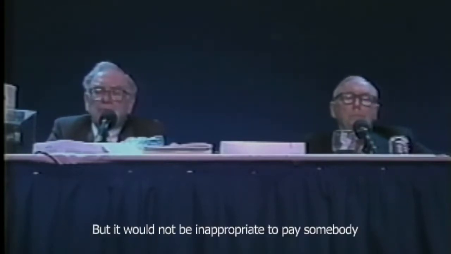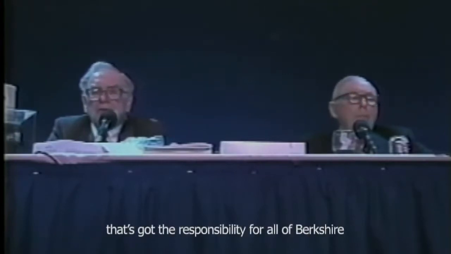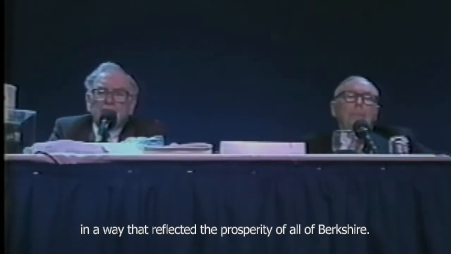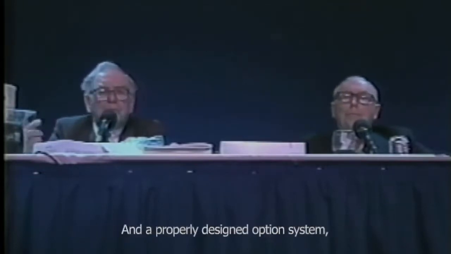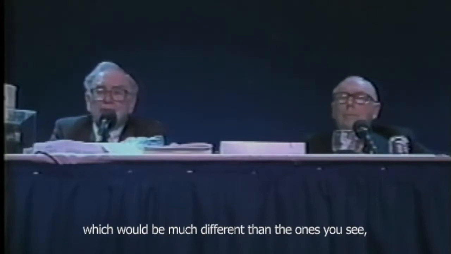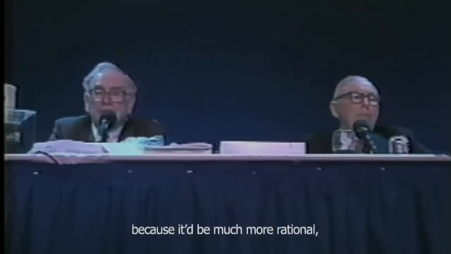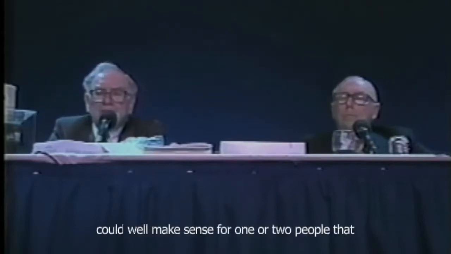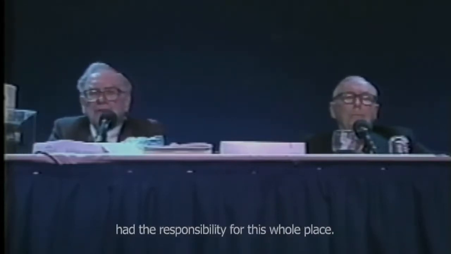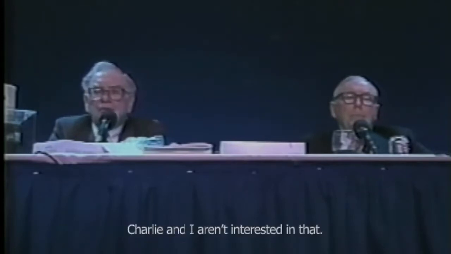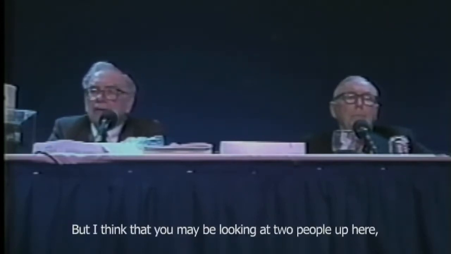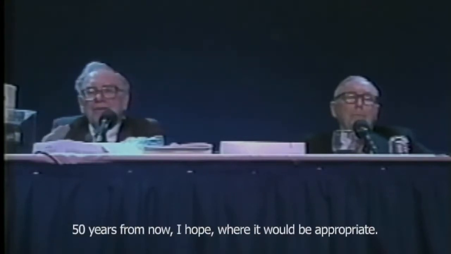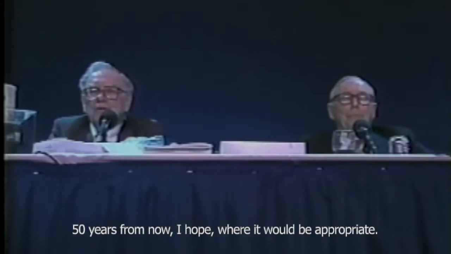But it would not be inappropriate to pay somebody that's got the responsibility for all of Berkshire in a way that reflected the prosperity of all of Berkshire. And a properly designed option system, which would be much different than the ones you see, because it'd be much more rational, could well make sense for one or two people that had the responsibility for this whole place. Charlie and I aren't interested in that, but I think that you may be looking at two people up here 50 years from now, I hope, where it would be appropriate.